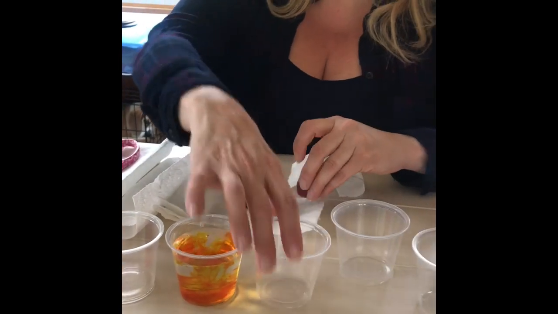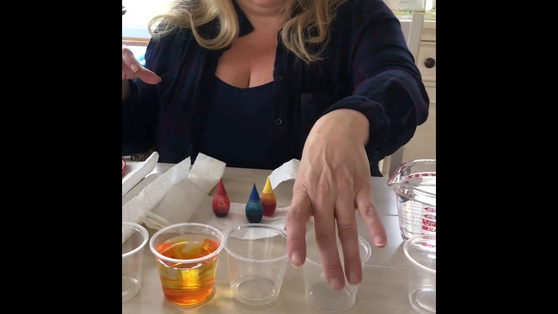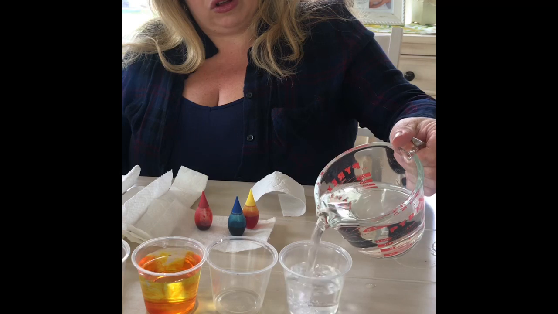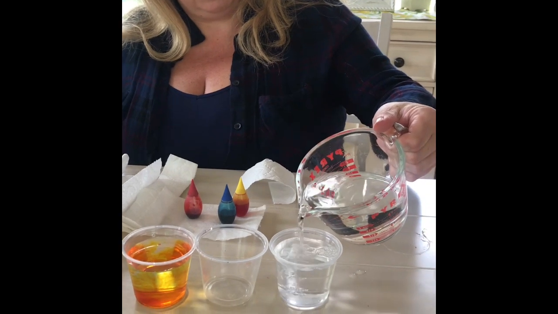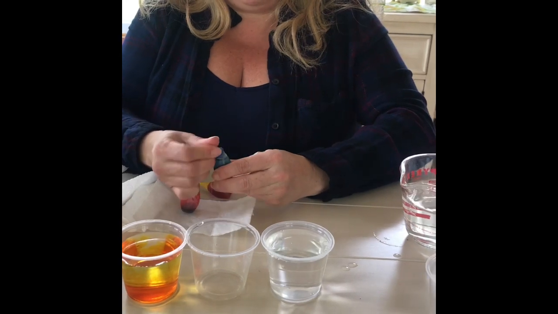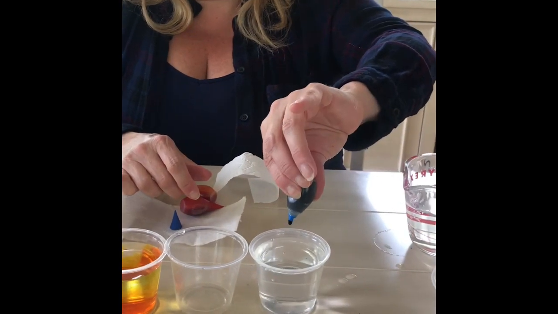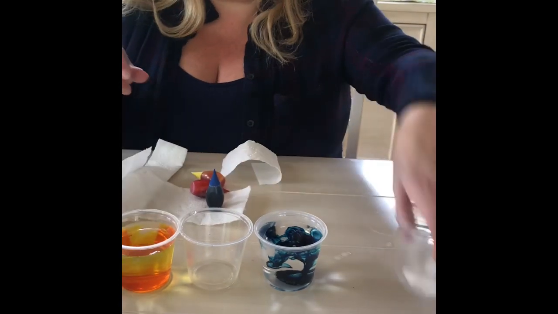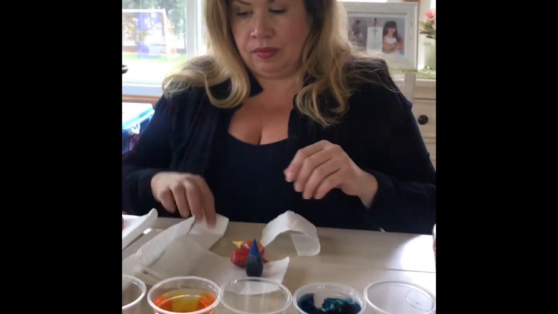Another empty cup. This cup, I'm going to fill up with water almost all the way up to the top. We'll make that blue. And then 1 last empty cup for the end.